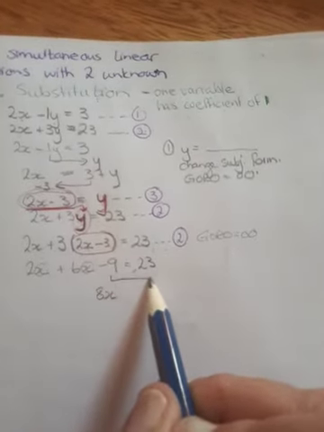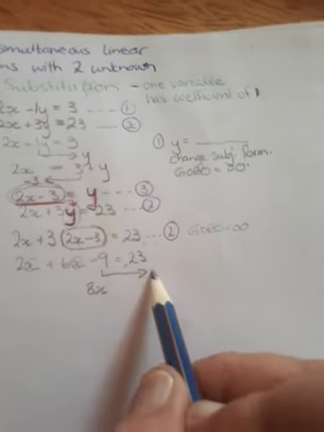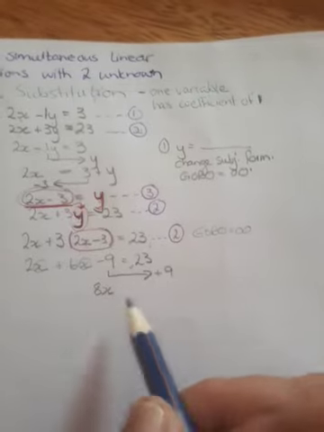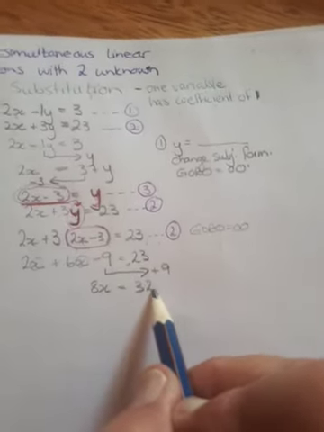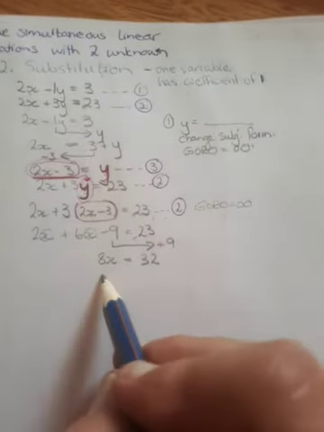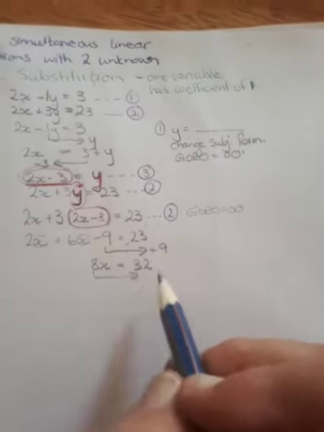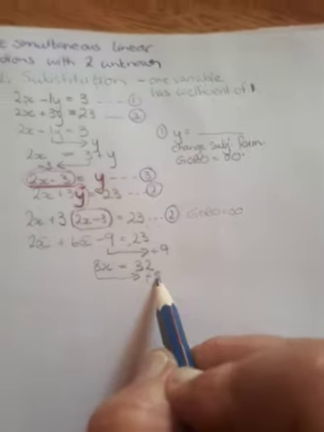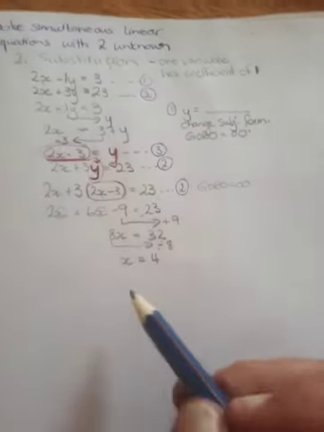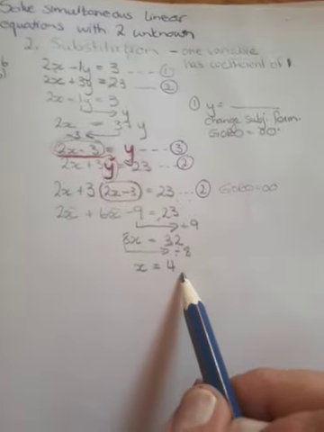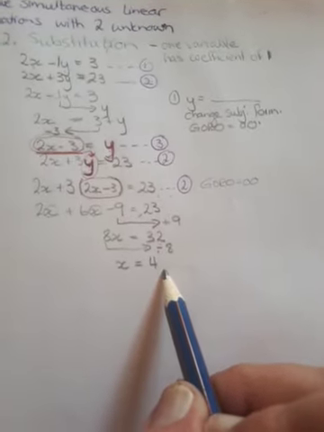And at the same time, I will move the 9 over by adding 9. So 23 plus 9 is 32. And now I can move the 8, which will become divide by 8, and then x equals 4. So I found a number value for x.